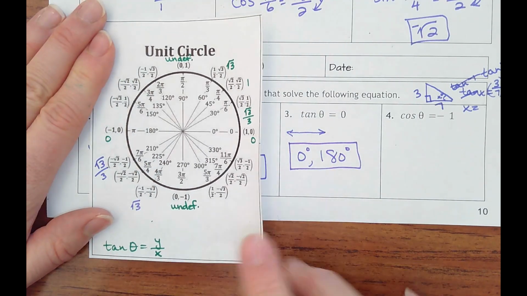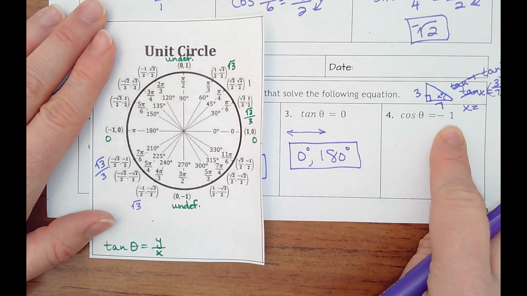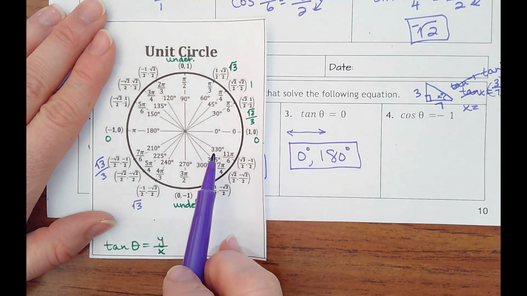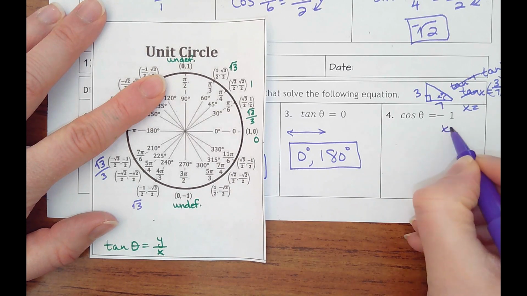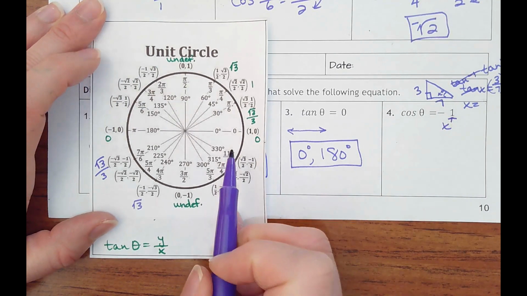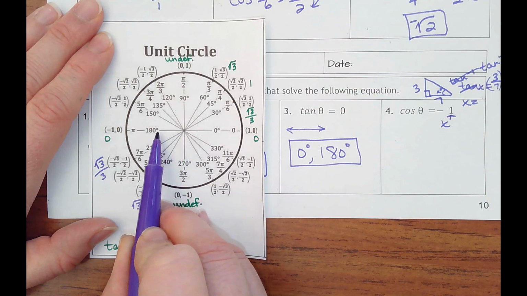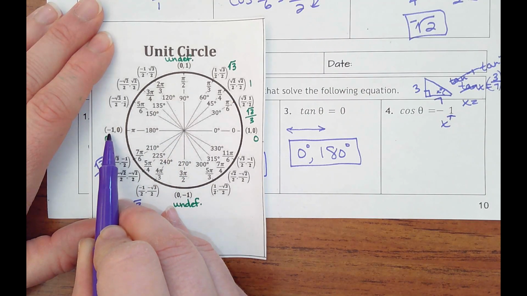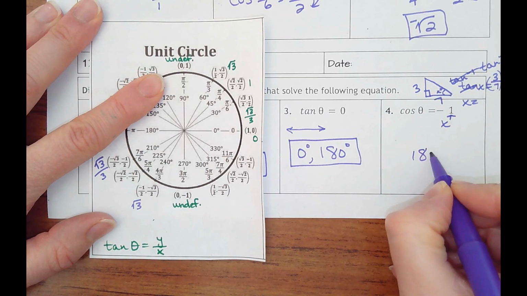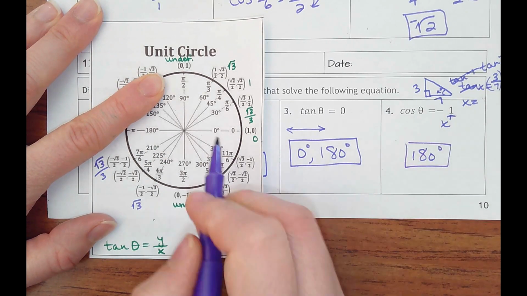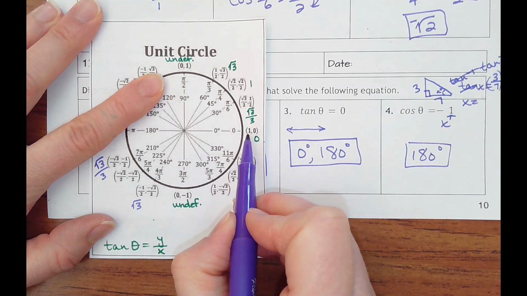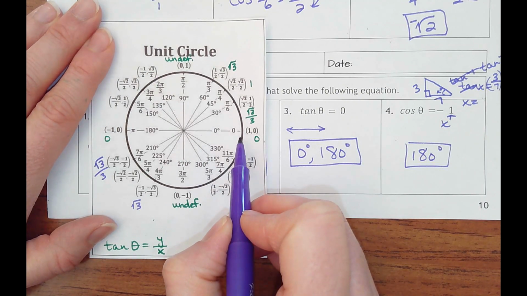And then the last one is where is cosine of an angle equal to negative 1? So I'm going to find where x is negative 1. Think about that on a coordinate plane. An x value of negative 1 means the point went left negative 1. That only happens at 180 degrees. So there's only one answer on that one, because if I go right here at 0 degrees, that's going right 1, or positive 1. That's not the same.